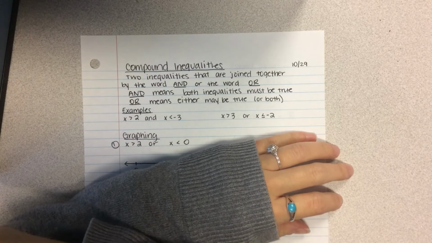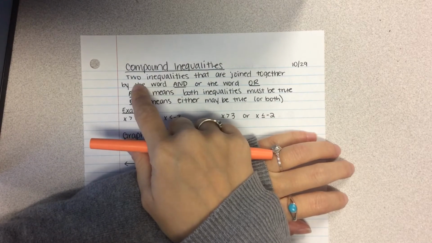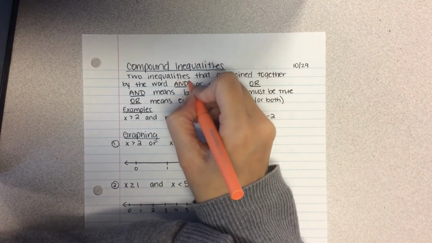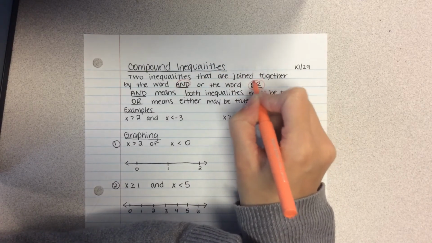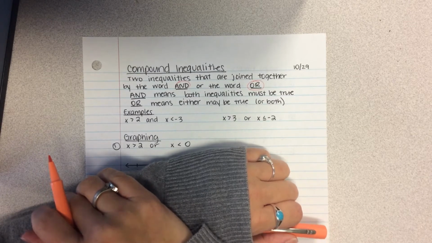Hey guys, today we're doing compound inequalities. Compound inequalities are when you have two inequalities that are joined together by the word "and" or the word "or." Those are the only two words that we use. I'm going to refer to them as our joining words.